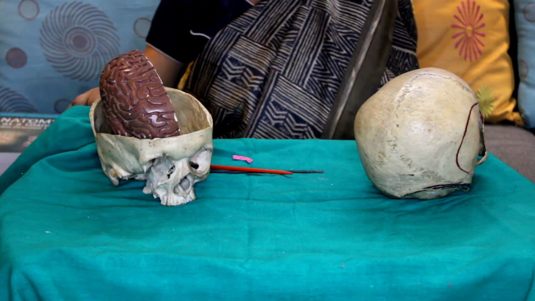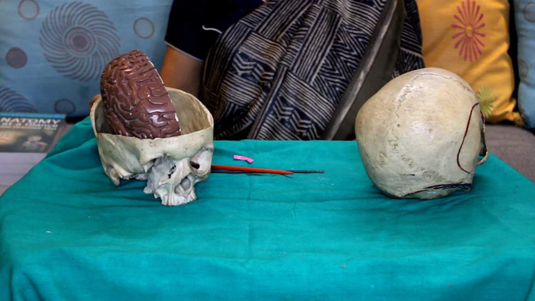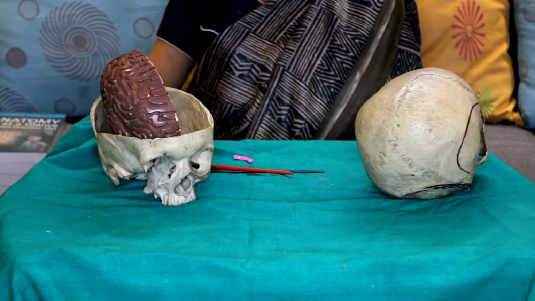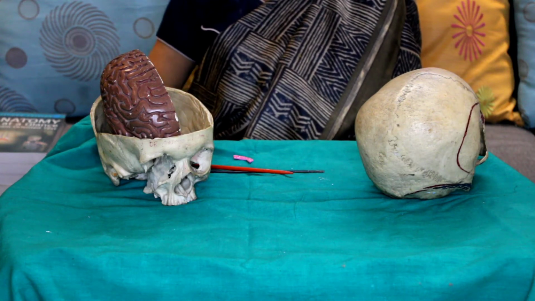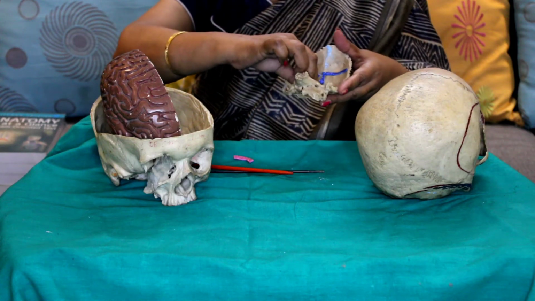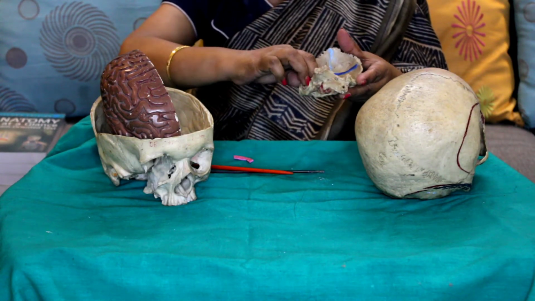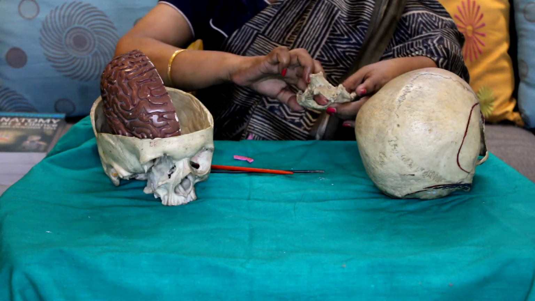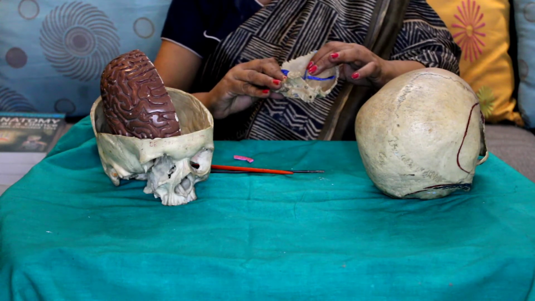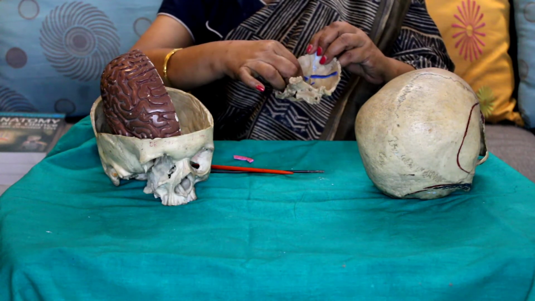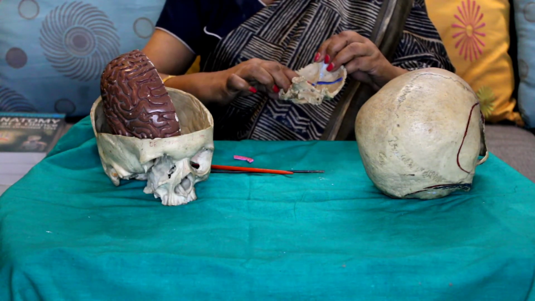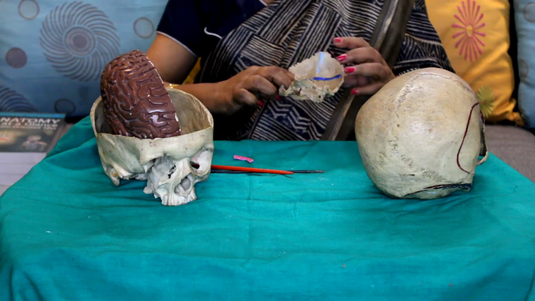I will show you the occipital sinus shortly. This is the occipital sinus. It descends downwards and has a Y-shaped branch in the lower part. Just where the clay touches my hand, this is the position of the occipital sinus. This is the inner aspect of the squamous part of the occipital bone.